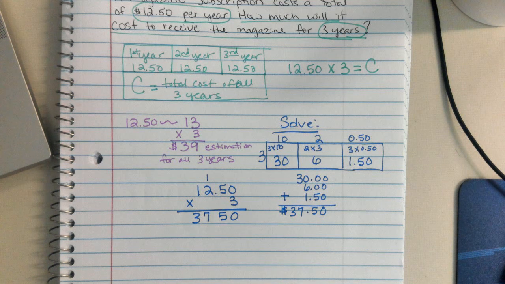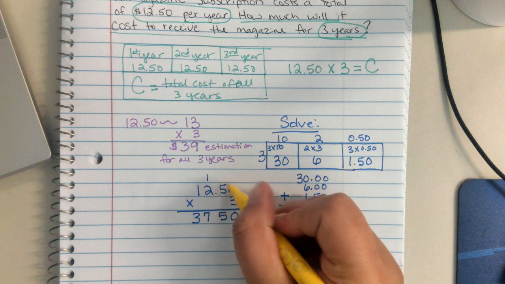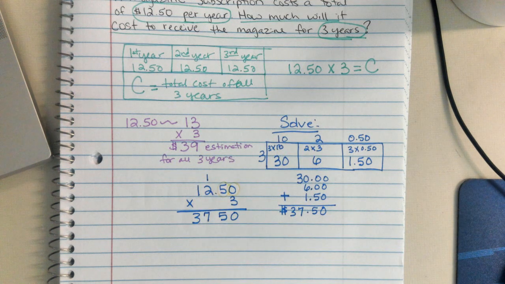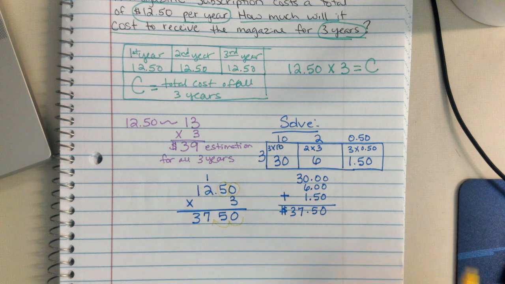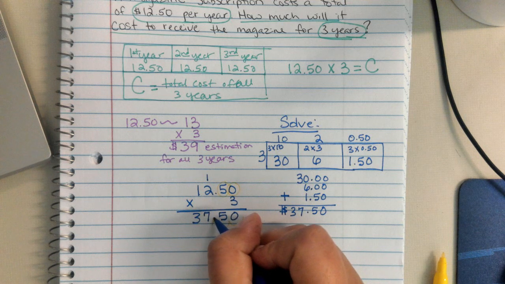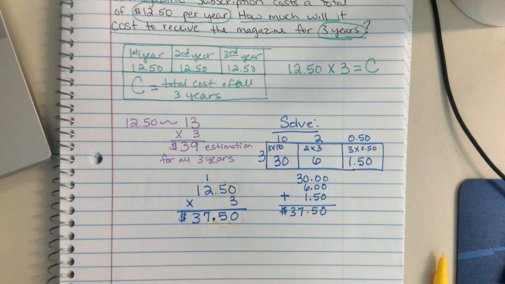Since I am multiplying by a decimal, I know that I need to count the amount of decimal place values in order to put my decimal in the right space. So I have 2 decimal numbers. Therefore, my answer is going to go 2 decimal places over. And I have $37.50, which is what I also got when I did the box method.